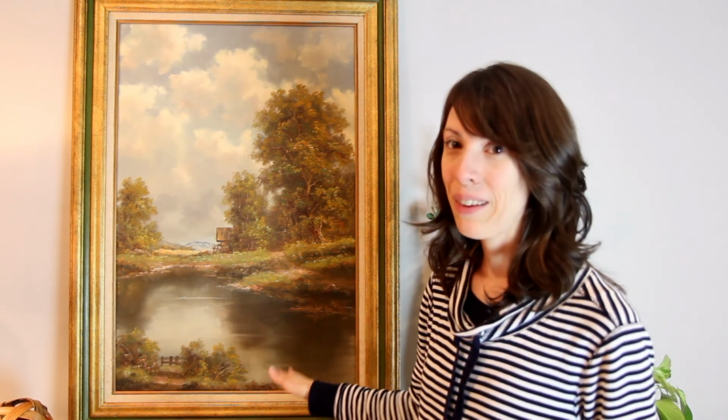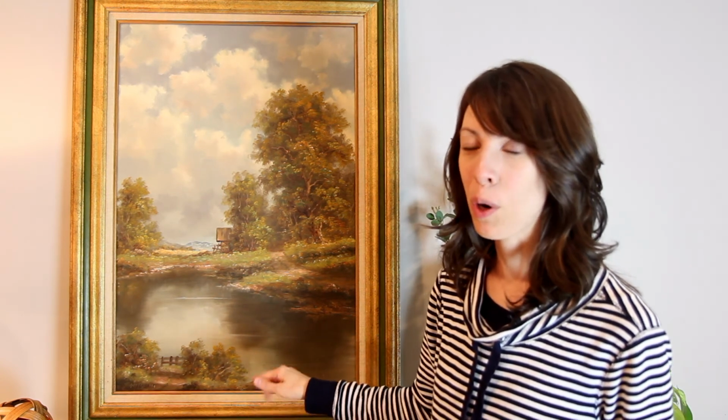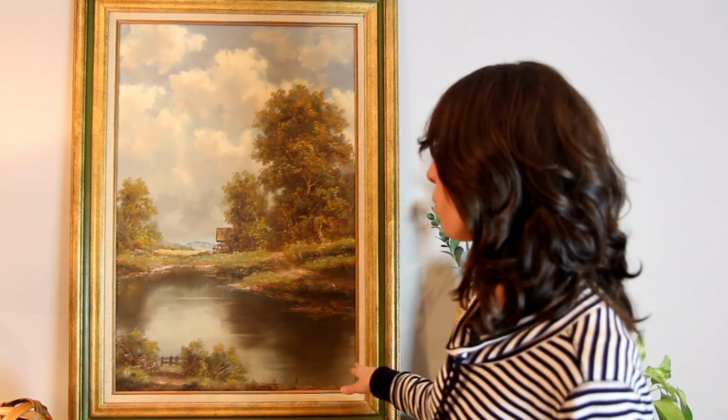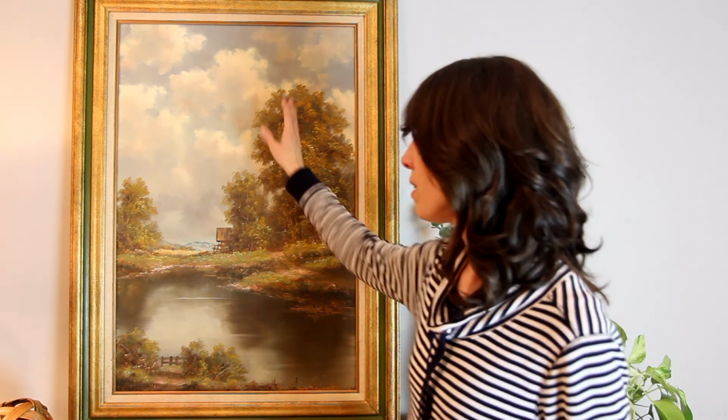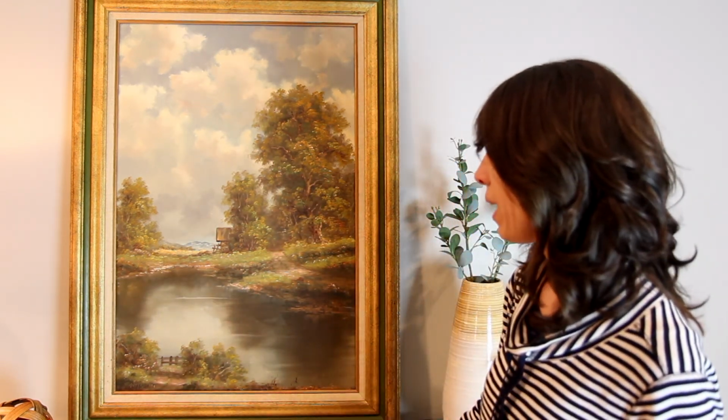This is a really lovely painting that was passed down to me from my grandmother, so I thought it was perfect. We're going to use it to talk about a landscape, and then I'm going to show you some other examples. When thinking of a landscape, let's talk about what it is. It's a scene from nature. That's the focus. So we've got trees, clouds, grass, even a little pond or a lake.